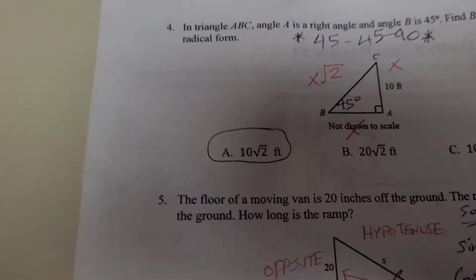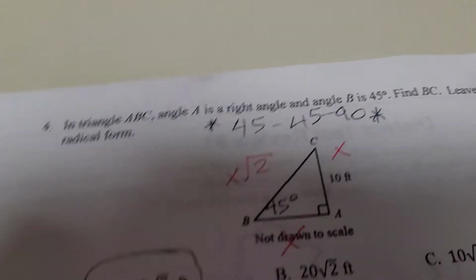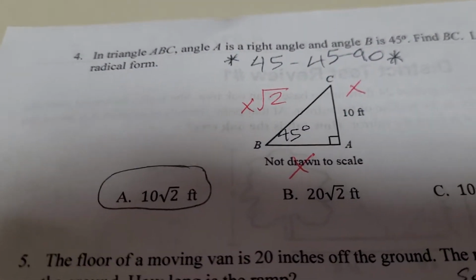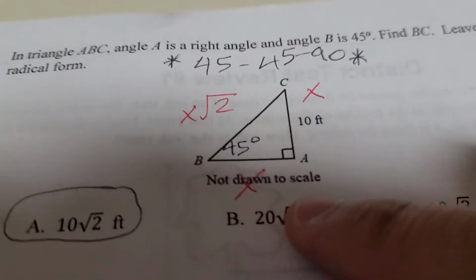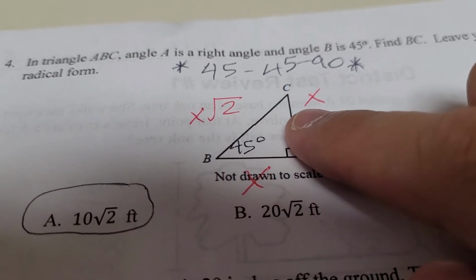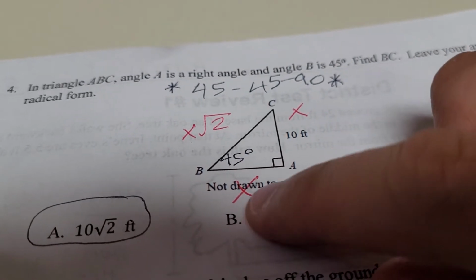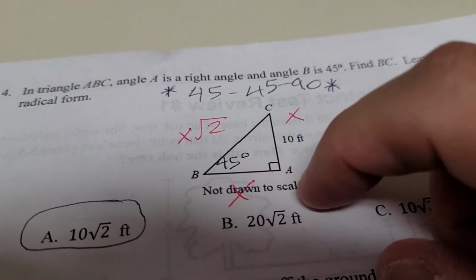So on number 4, this is just going to be straight special right triangles. You're given that angle A is 90 degrees, that's a right angle. Angle B is 45. They do not have to give you the third angle. You should be able to find that out. Because you have 45 and 90, that one has to be 45.